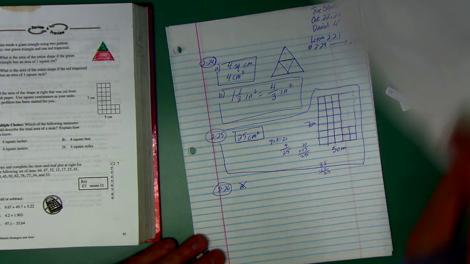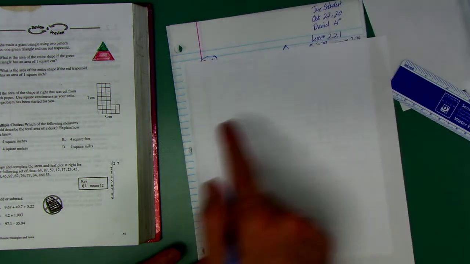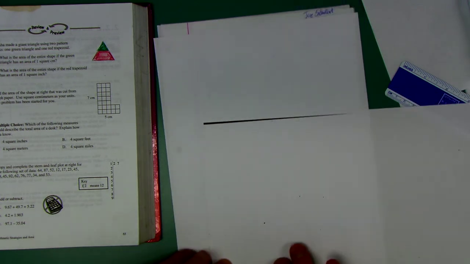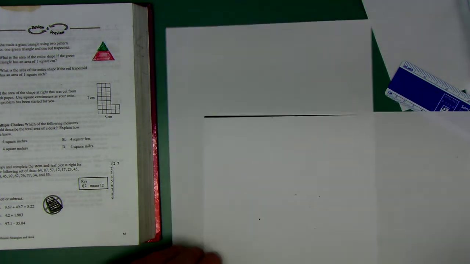Most pieces of paper are 8.5 inches by 11 inches, right? So a little bit longer than this, right? About 1 inch longer than that, and then 1 inch longer that way. So if you can imagine a square that sort of has that filled up like this, that's a square foot.